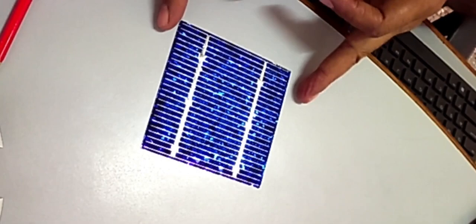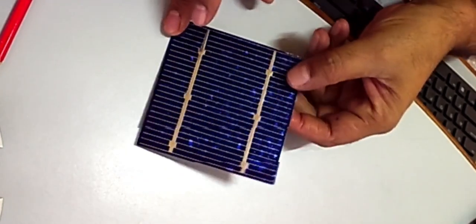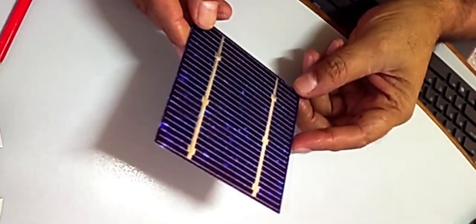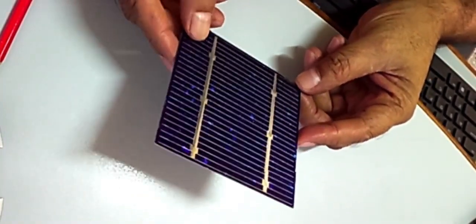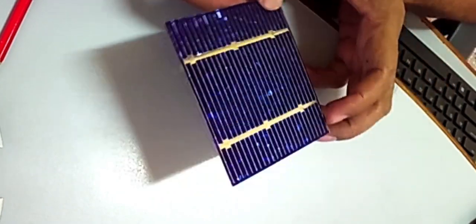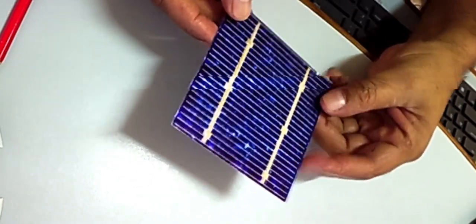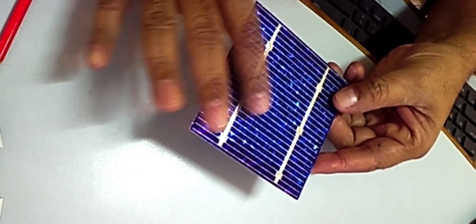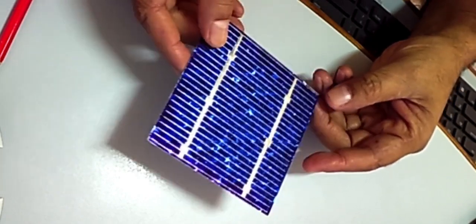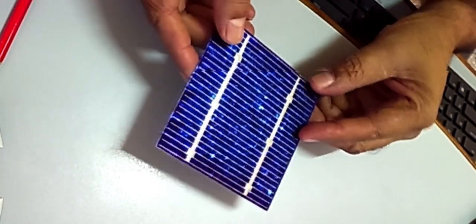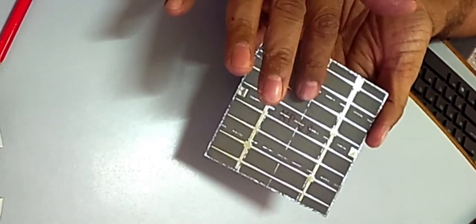Here is a photovoltaic cell. This is a single photovoltaic cell. This is a polycrystalline cell, approximately 9 centimeters by 9 centimeters. This is the surface on which the solar insolation falls, solar light falls on this, and this is the backside surface.